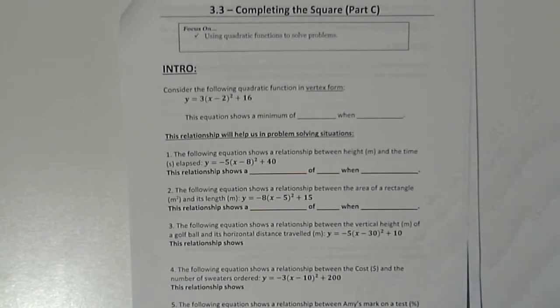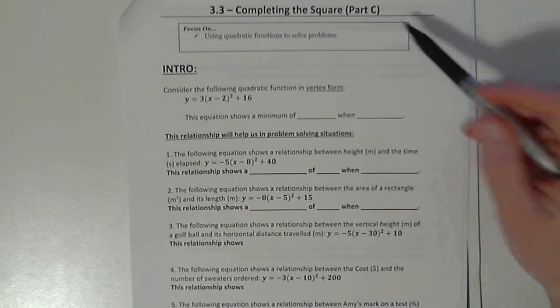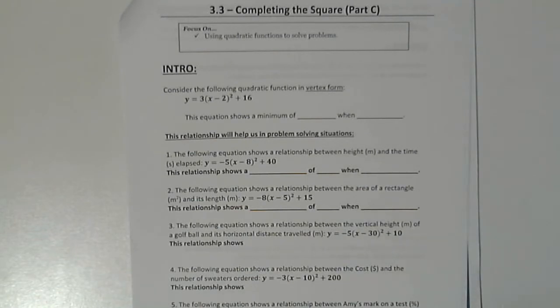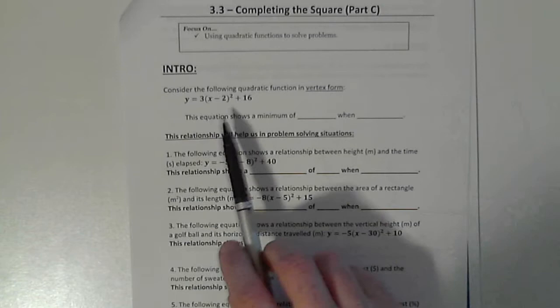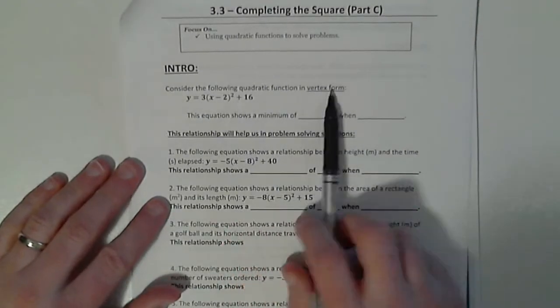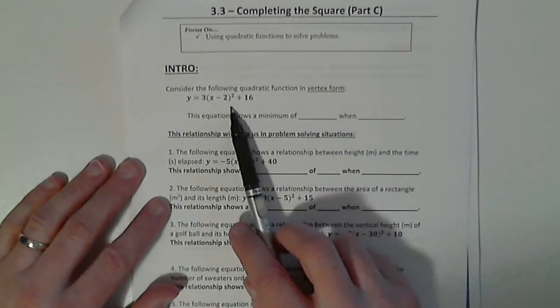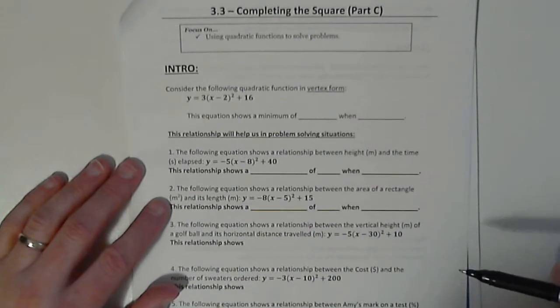Okay, 3.3 Part C. Never had a Part C to a lesson before. Now this is just going to be no new information, it's just applying it to some contexts, making sure you can use it appropriately in certain contexts. So consider the following quadratic in vertex form. Basically, when you see vertex form, can we solve word problems with vertex form?